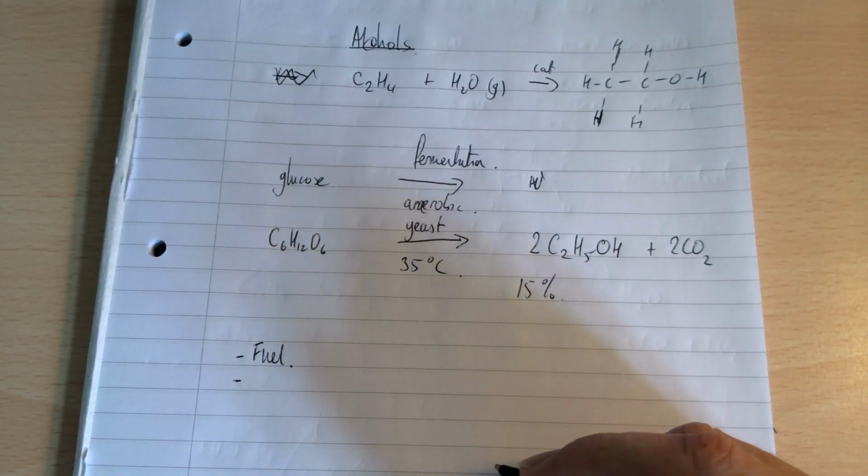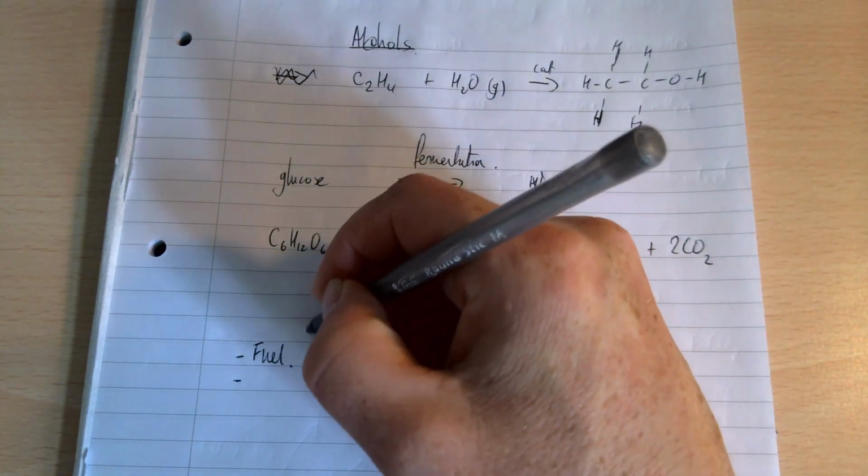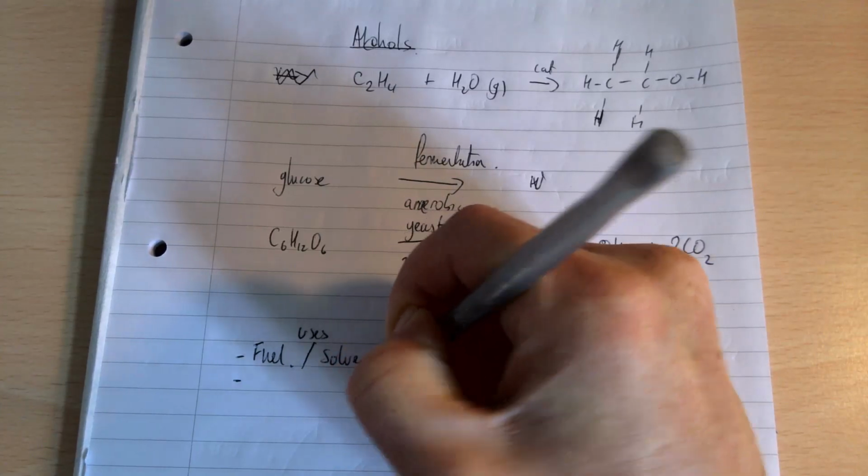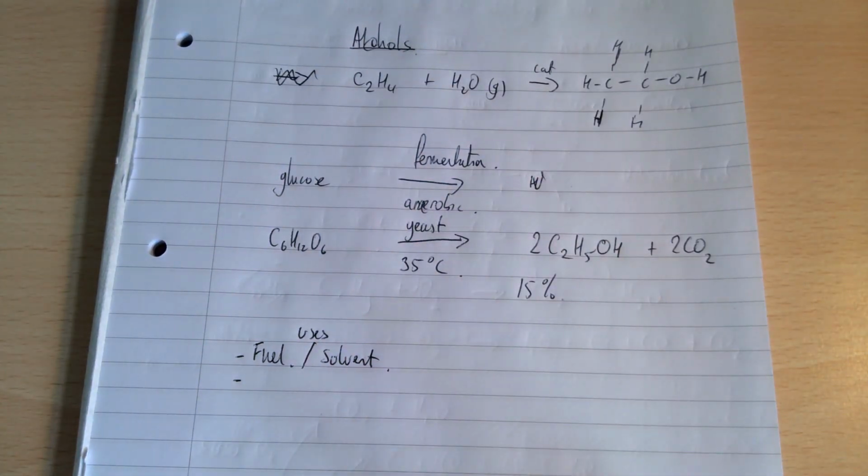You can use it in antifreeze. You can make it, of course, to be useful as an alcoholic drink, solvents, all of that kind of stuff which has been mentioned. But you need to know uses, so I'm just going to write uses down there. Fuel, solvent, two big ones. If you're going to remember two, remember those two.